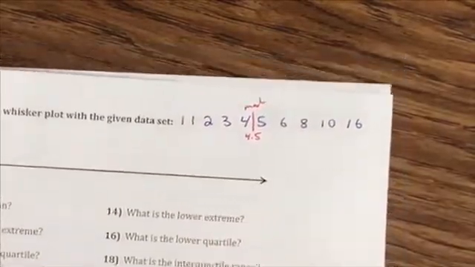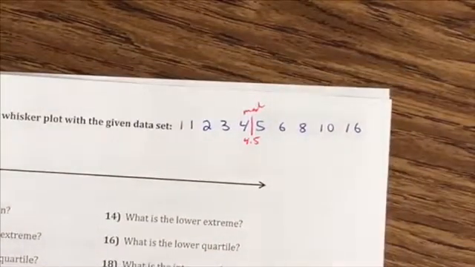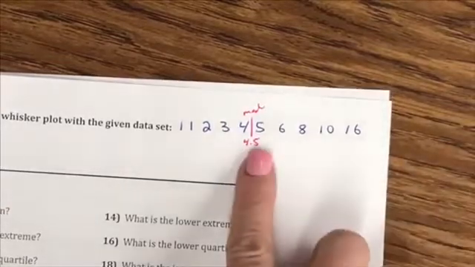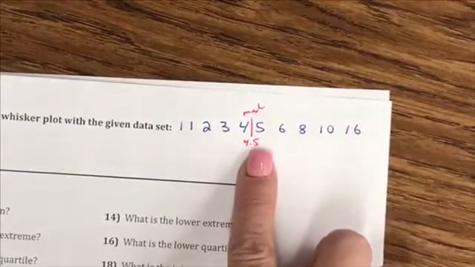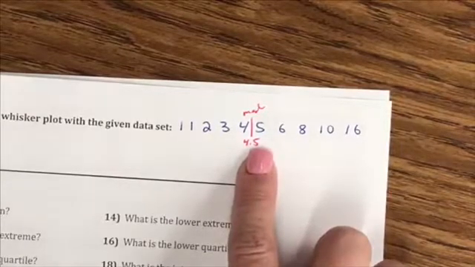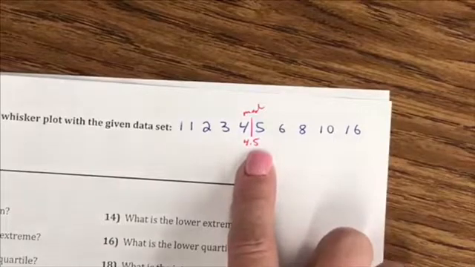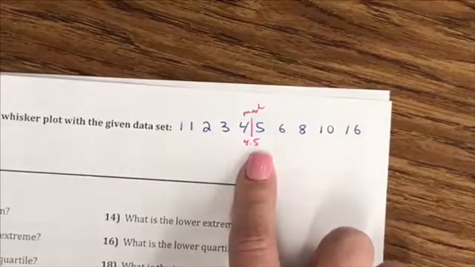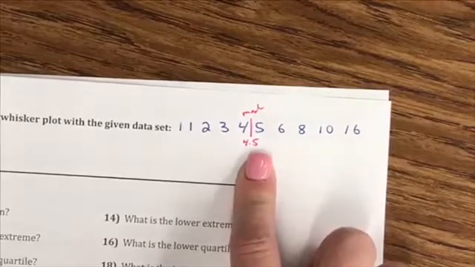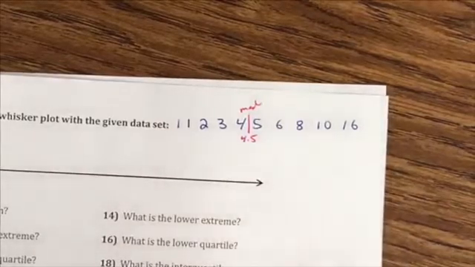Now we want to find the median of the lower half and the median of the upper half. Depending on which textbook you look at depends on if they include the median when finding this. We're not going to include the median when finding this. Some textbooks do it that way, some do not. On all of your tests that you have with us, we'll take either answer. So on our test, it doesn't matter if you use it or not. You'll get the same answer.